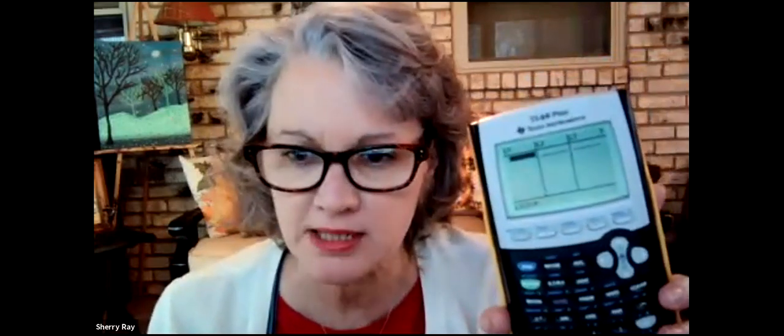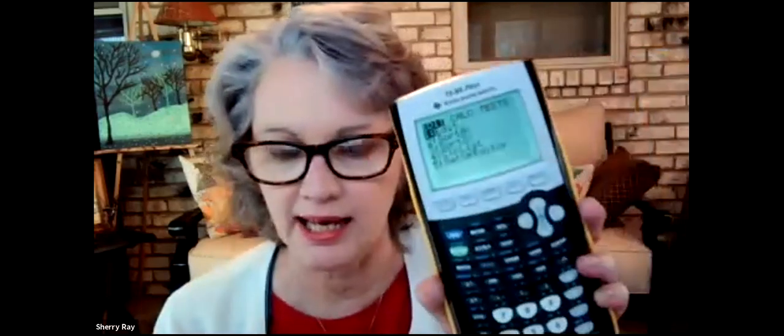Now, if for some reason you mistakenly delete a row where you don't see L1 and L2, that's our default list, okay? To fix something that you might mess up, go to stat, and at the very bottom is setup editor number 5.